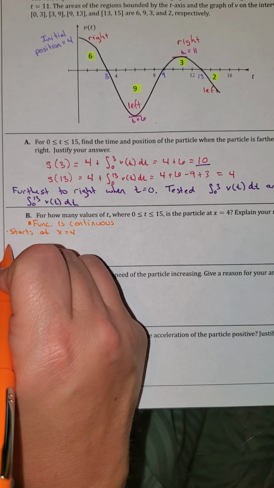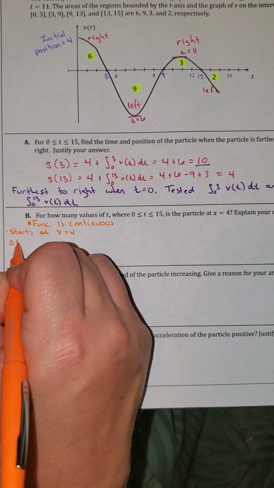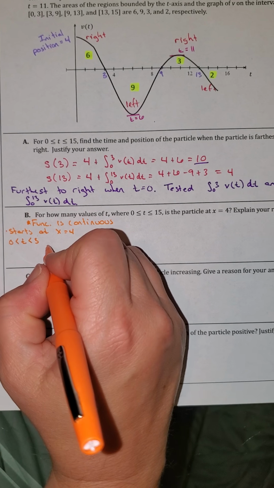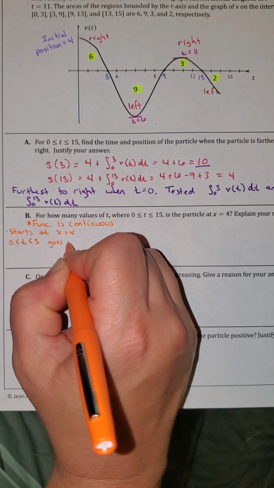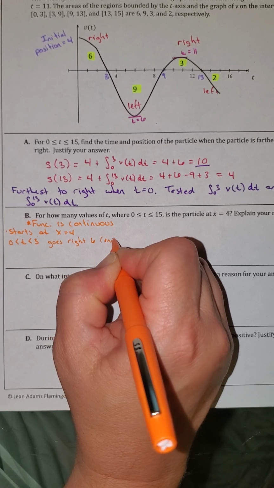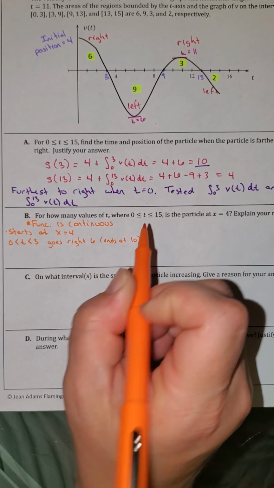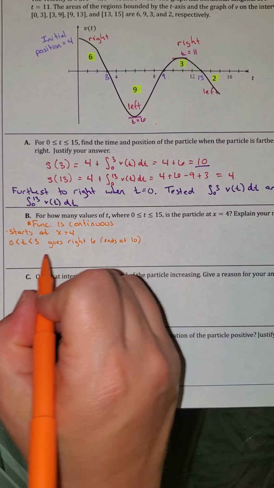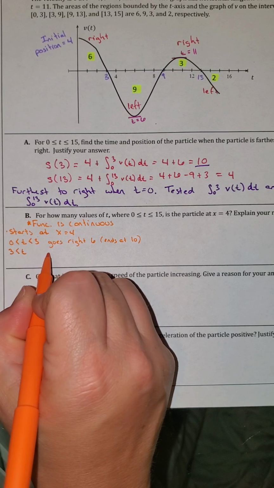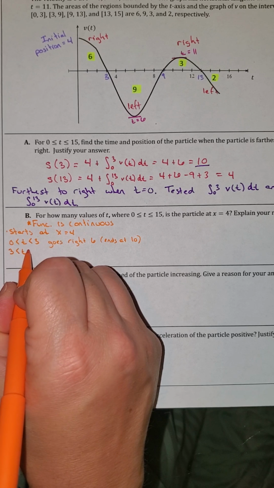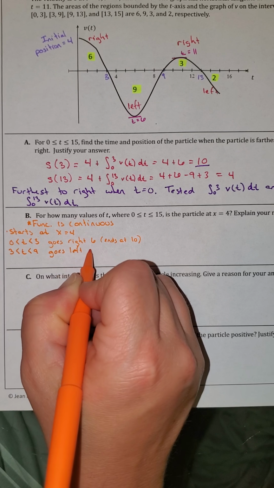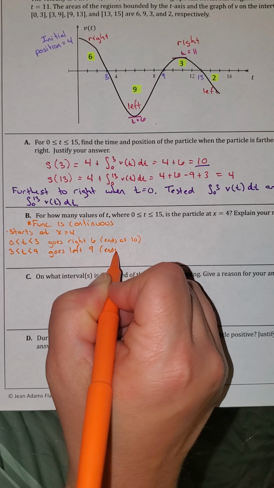And then from 0 to 3, so 0 less than t less than 3, it goes right 6, which means it ends at 10. Okay, so here's 1 four. All right, and then from 3, what's our next chunk? 3 to 9, it's going to go left 9, so it would end at 1.